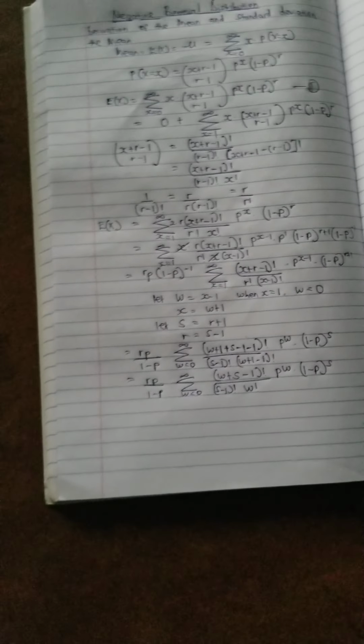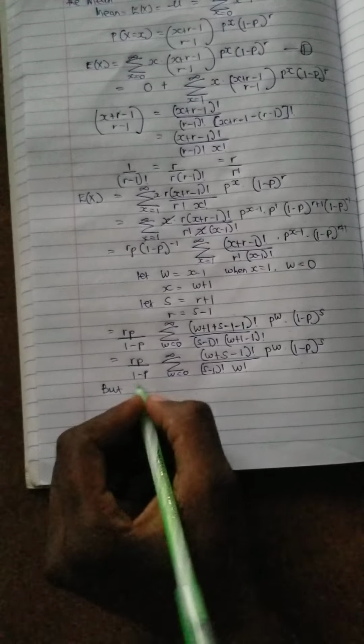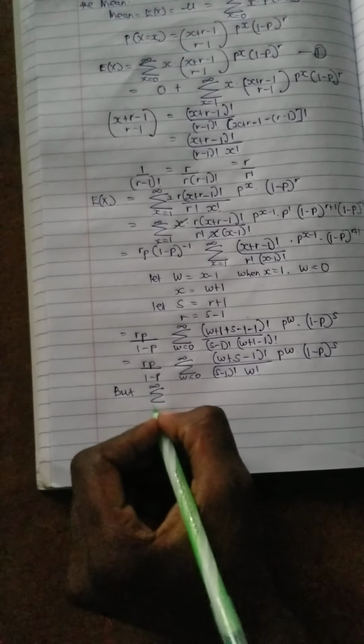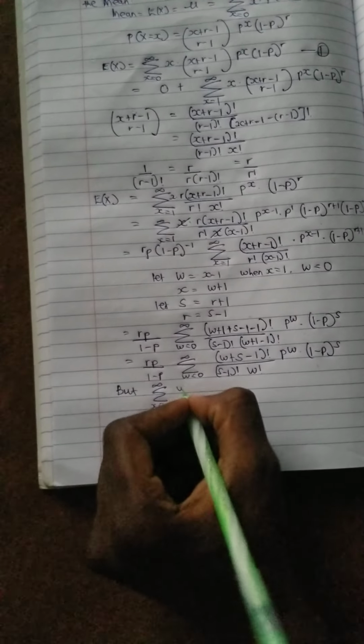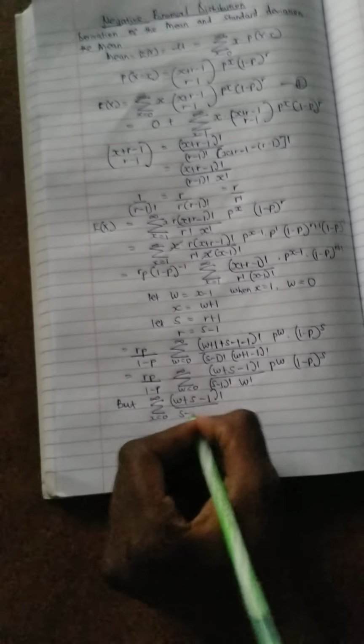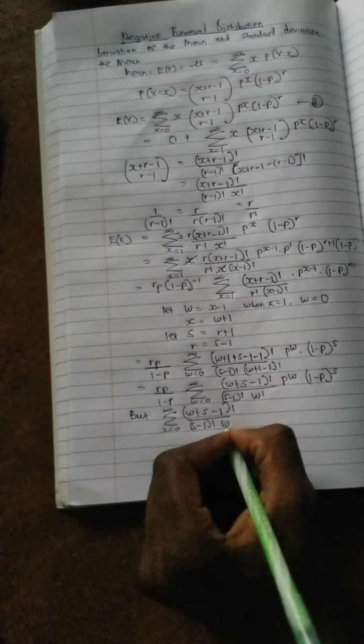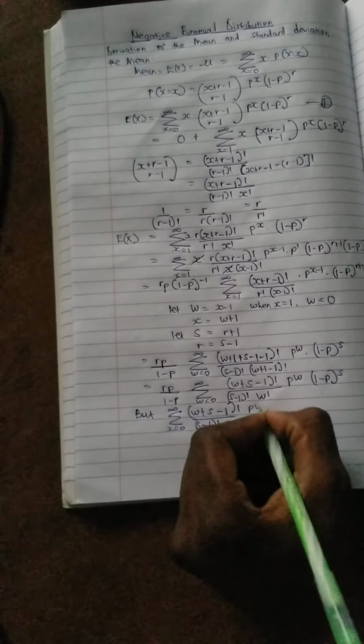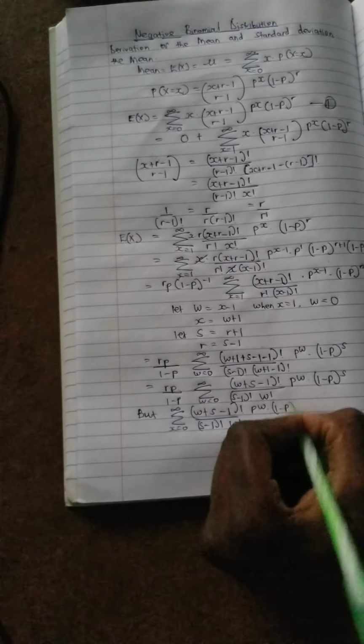The summation goes up to infinity from 0 of (w plus s minus 1) factorial over (s minus 1) factorial w factorial times p^w (1 minus p)^s.